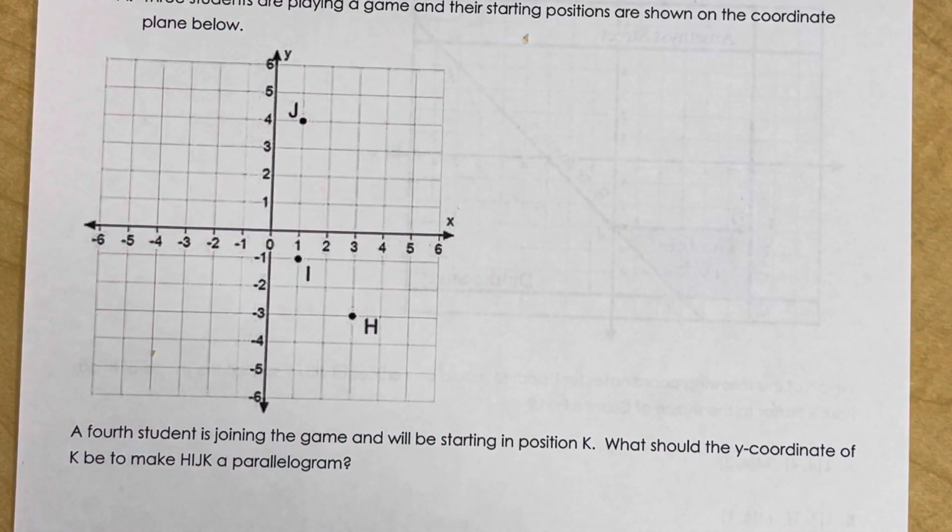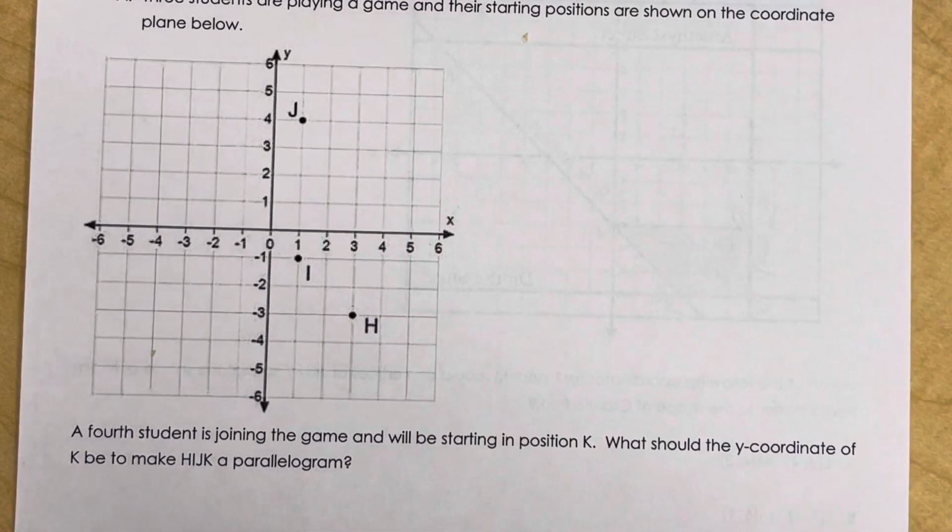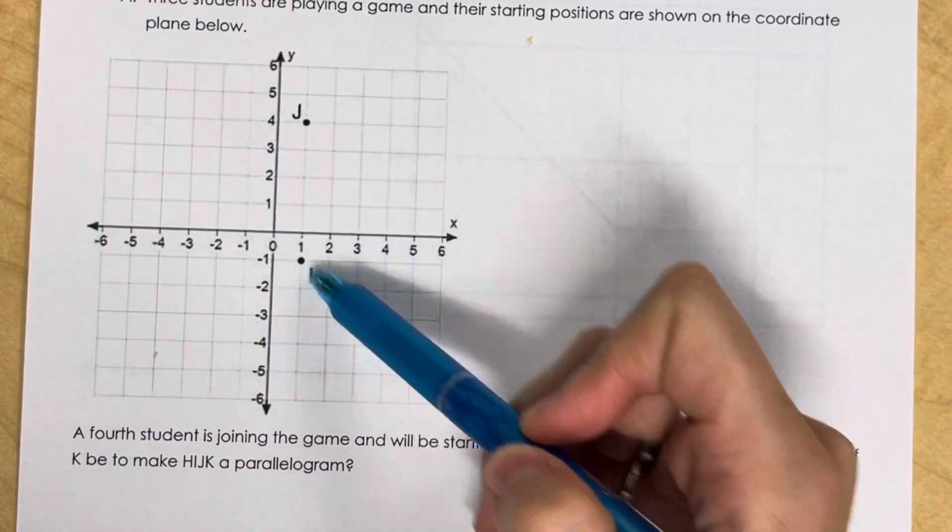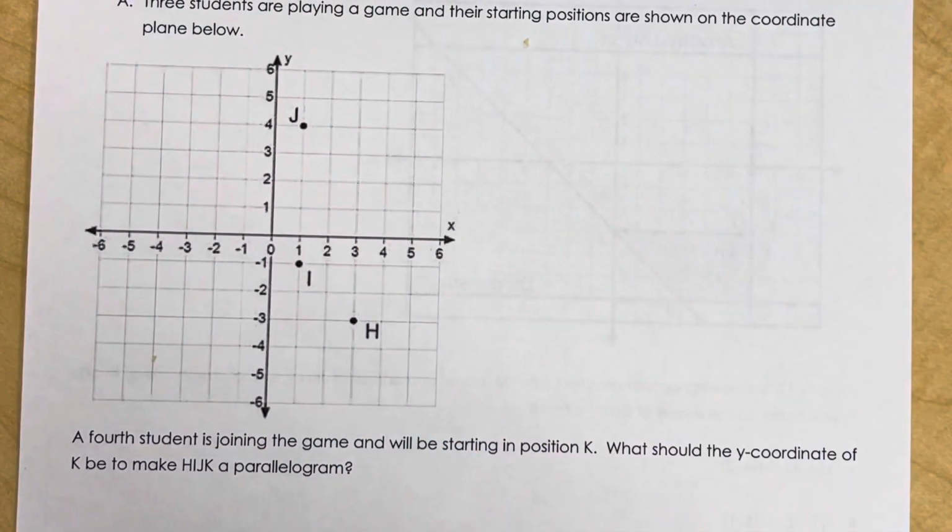A 4th student is joining the game and will be starting in position K. What should the y coordinate of position K be to make HIJK a parallelogram? Now, I know that a parallelogram has 2 sides that are parallel, and it also has 2 sides that are congruent and have the same slope. So that's really important. So whatever the slope is for these 3 points, my 4th point has to retain that same slope as I'm looking at my sides that are parallel to one another.